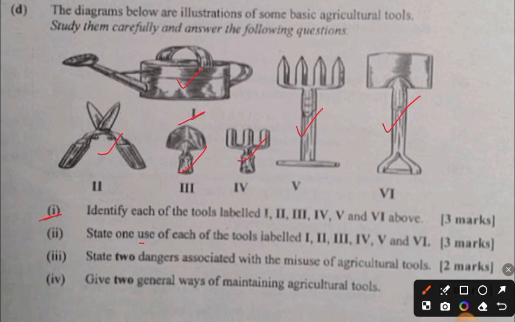State one use of each of the tools from I to VI. Now the watering can. The watering can is used for applying water to crops and seedlings. Then the shears. The shears are used for trimming hedges to keep them neat and well shaped. Then the hand trowel. The hand trowel is used for transplanting.